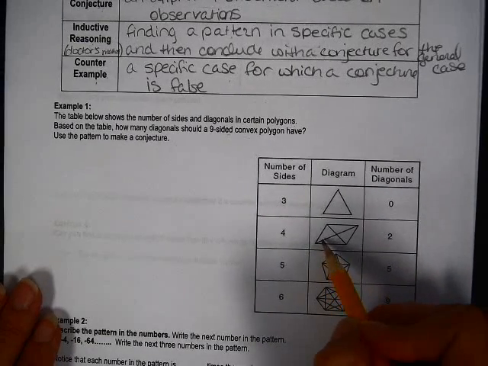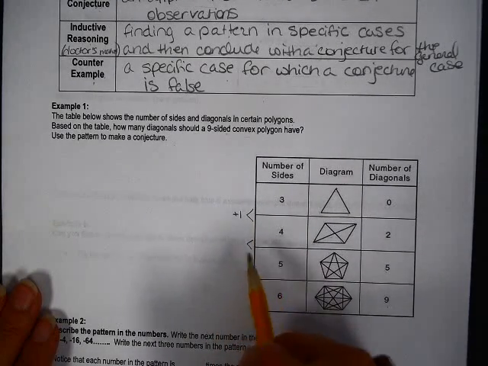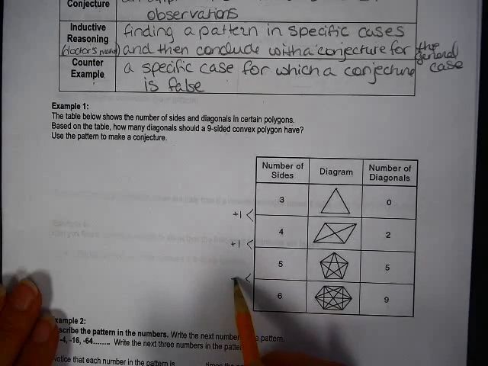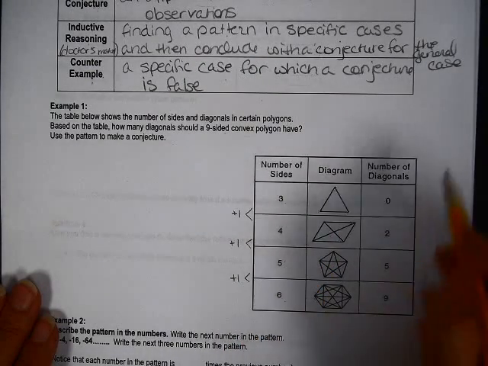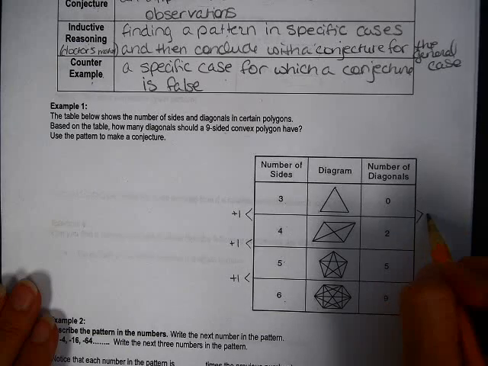If you have a 4-sided figure or a quadrilateral, we can create 2 diagonals. A 5-sided figure, a pentagon, we can create 5 diagonals. If we have a hexagon, a 6-sided figure, we can draw in 9 diagonals. And now this is where we start looking for the pattern. Every time we increase the number of sides of the polygon by 1 extra side, we increase the increase of diagonals by 1 more.